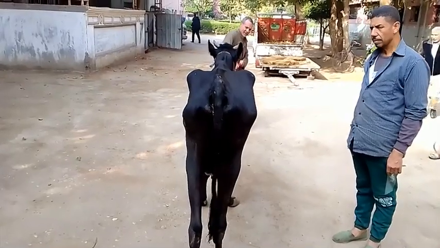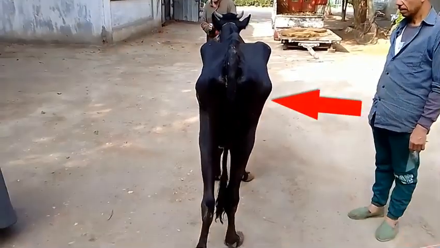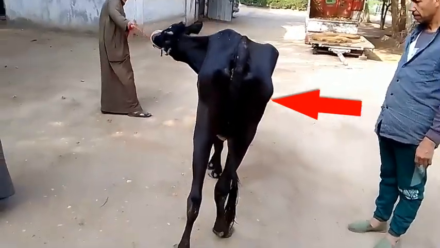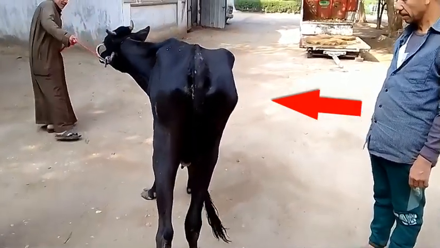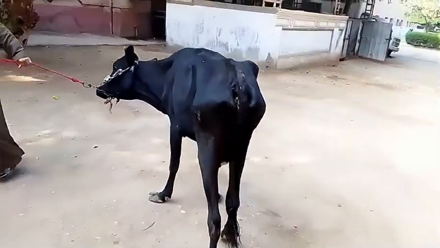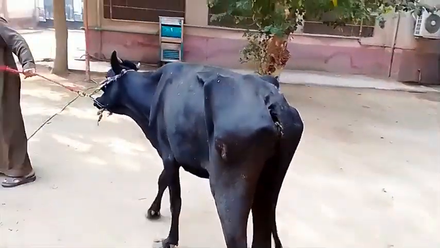Now, when we watch the cow from behind, we can notice that, aside from the abnormal gait of upward patellar fixation, there is abnormal bulging of the hip joint at the right hip. And there is abnormal muscular movement at the gluteal area, at the right side.